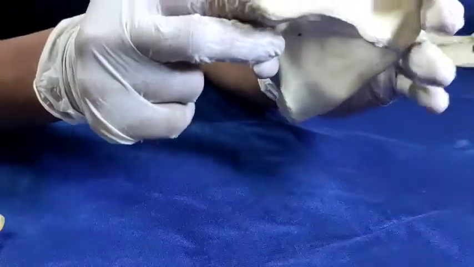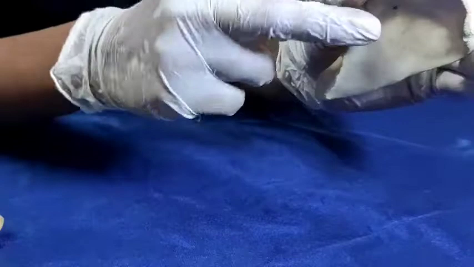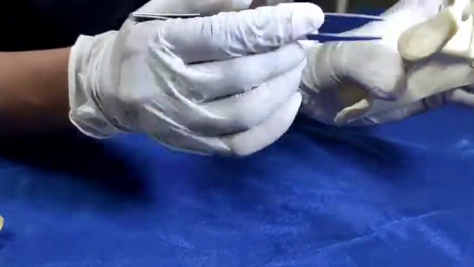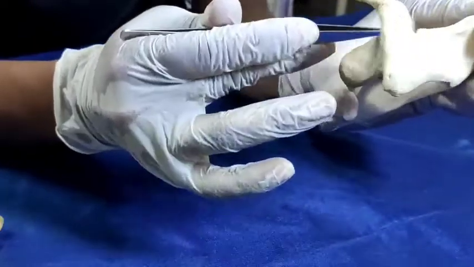The capsule of the shoulder joint is attached to the margin of the glenoid cavity, proximal to the attachment of the glenoid labrum. This is the attachment of the capsule.